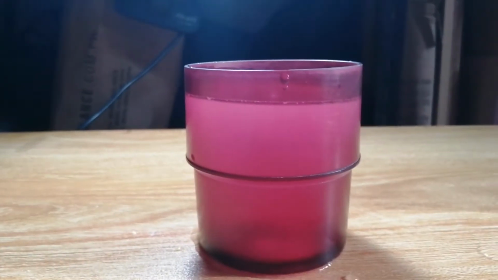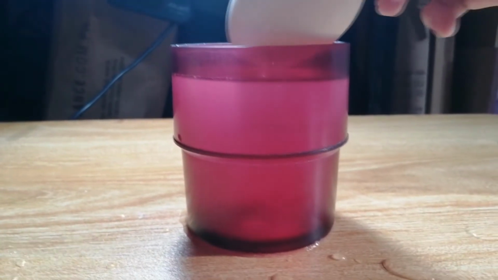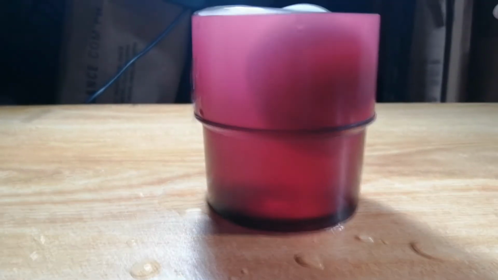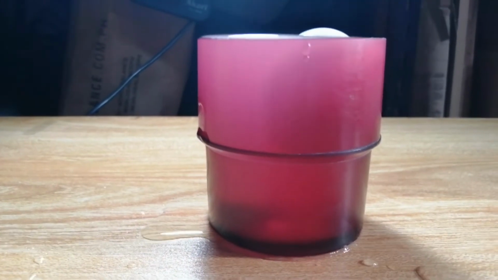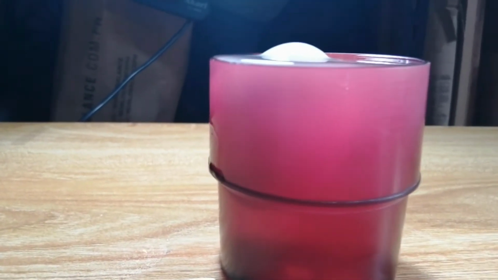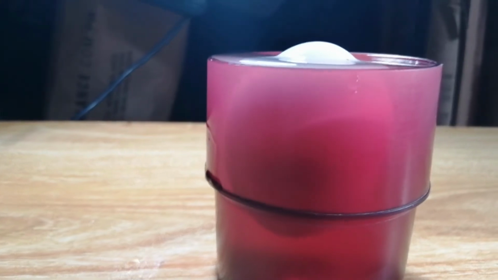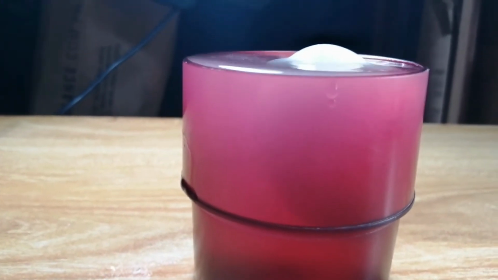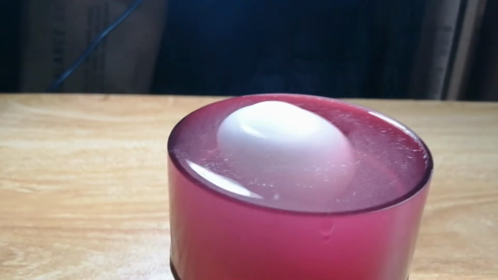So now, I'll take this fresh egg and drop it inside this glass. We see that it floats to the top, and I can push on the egg, and I can push even harder, and it's always going to come back up to the top. Now, this is because the force of buoyancy on this side is actually equal to, if not greater than, the gravity that is pushing down on the egg.